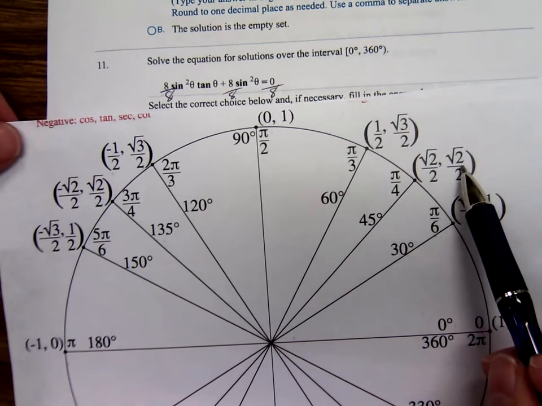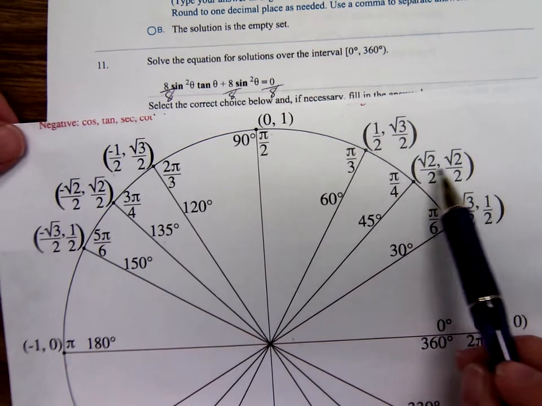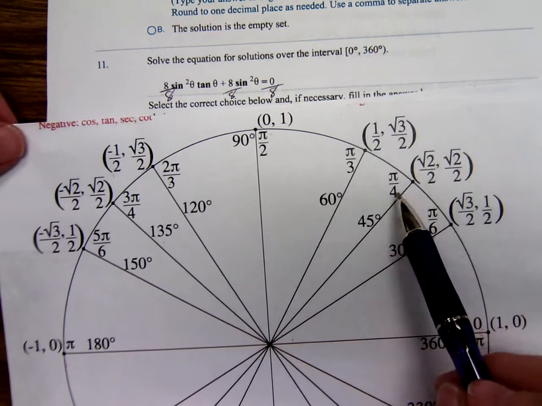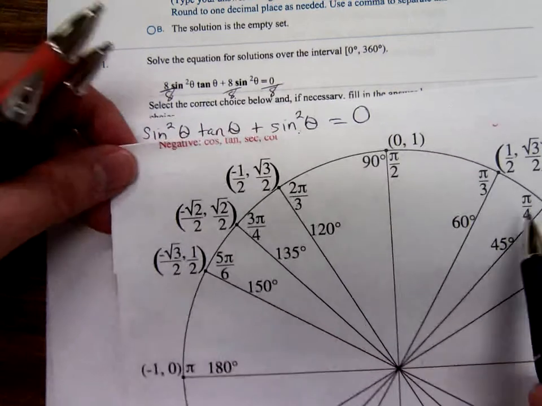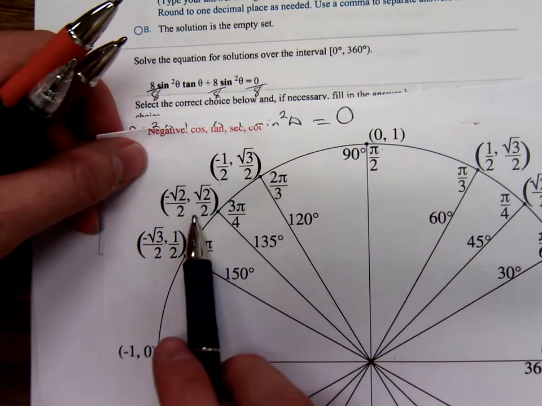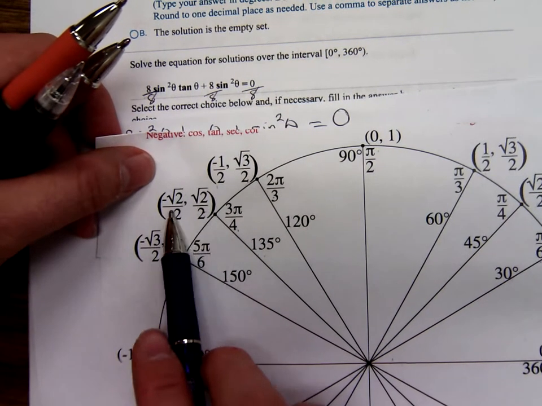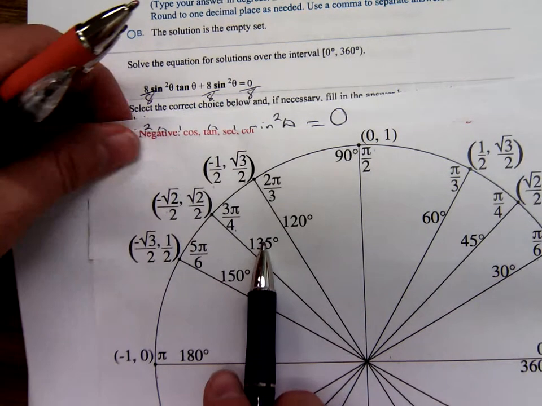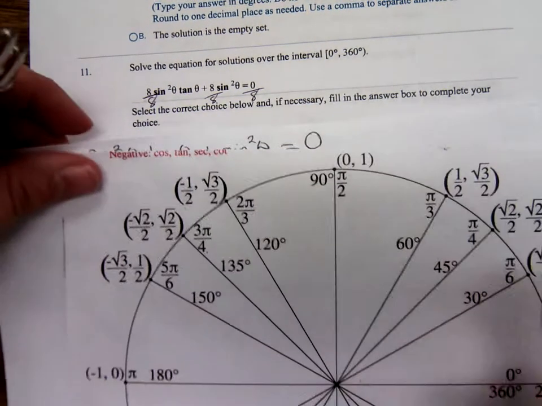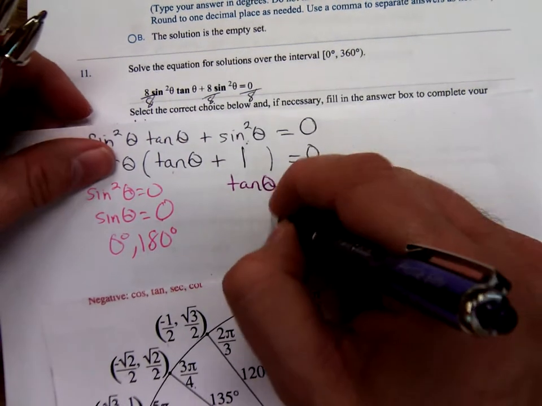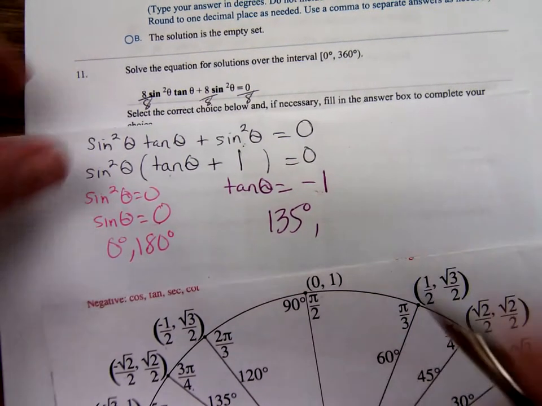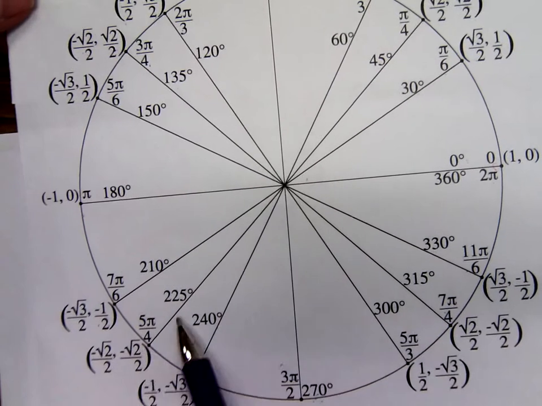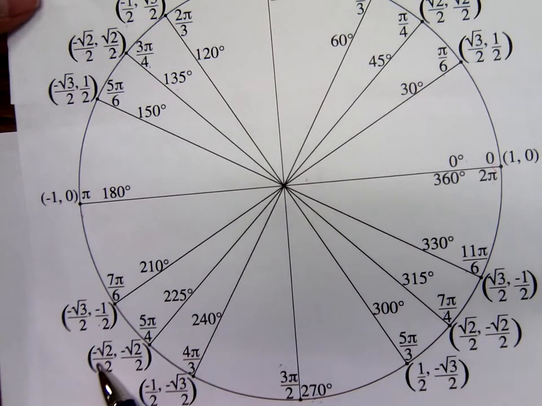Would it be in quadrant 1? It is at all the over 4s, but not in quadrant 1. In the second quadrant, sine over cosine would give me -1, so that's 135 degrees. And not in quadrant 3, where sine over cosine would give me a +1.